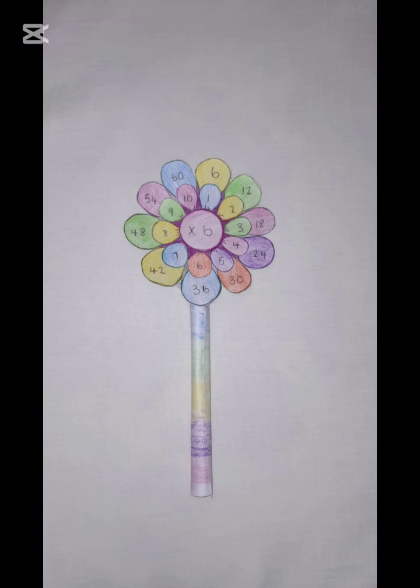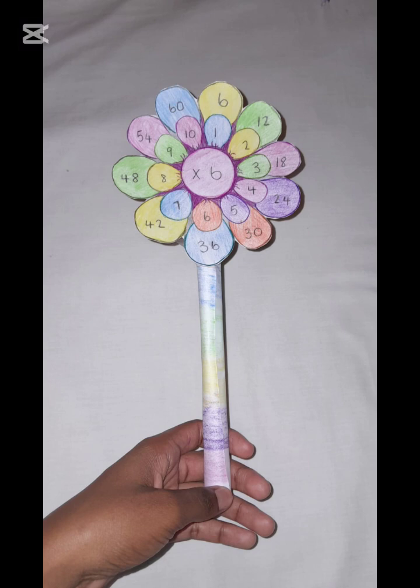This chart represents the multiplication table for a specific number. In this case, it's the 6 times table. The center of the flower shows the multiplier, and the petals around it display the products of that multiplier. The visual representation helps students see the pattern and relationship between the numbers.